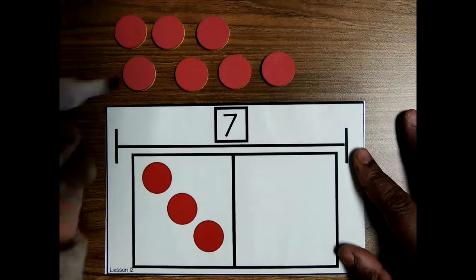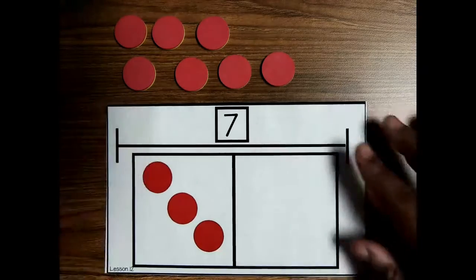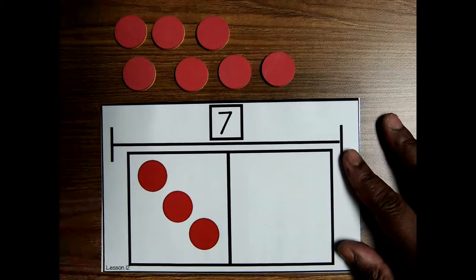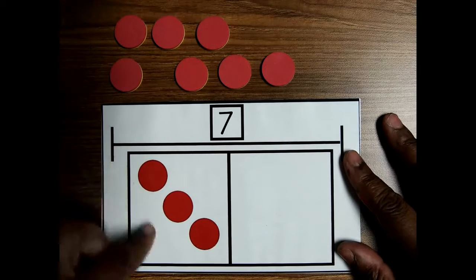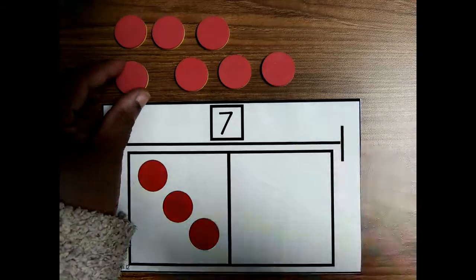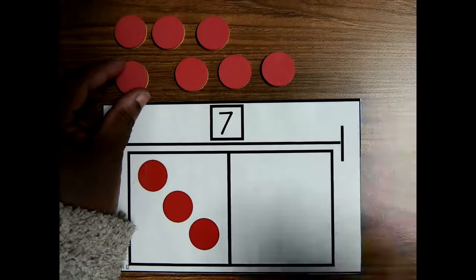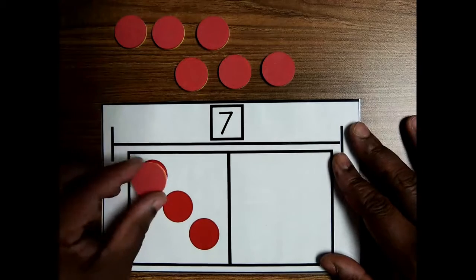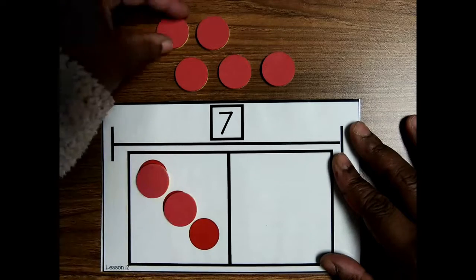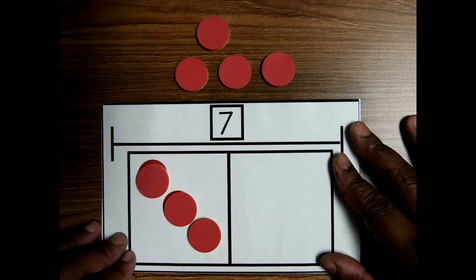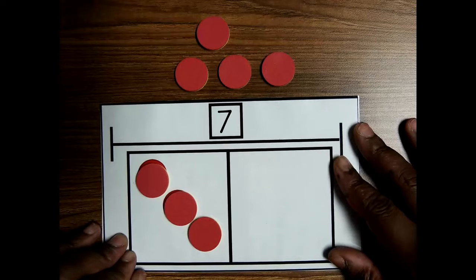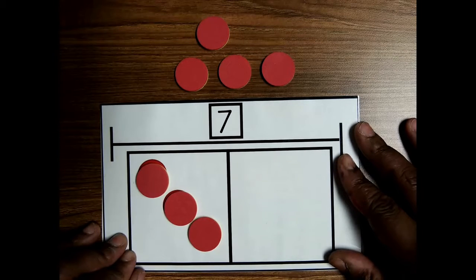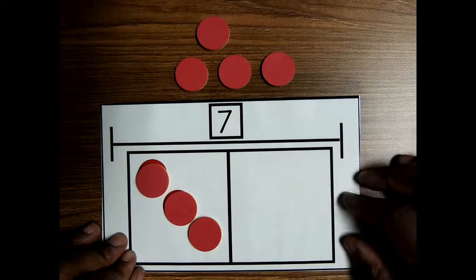You notice that the whole number is 7 at the top of the mat. The student will then be asked to take their counters and place them onto the mat, showing the taking away of the minuend from the whole number. 1, 2, 3. The student will then be asked to put the remainder of the counters onto the mat until they reach the number 7.